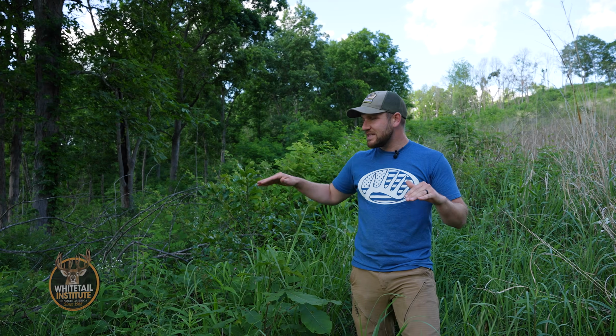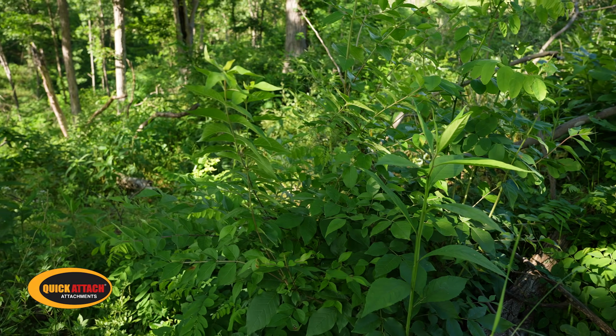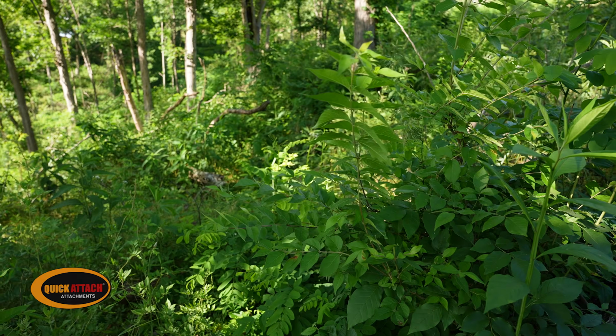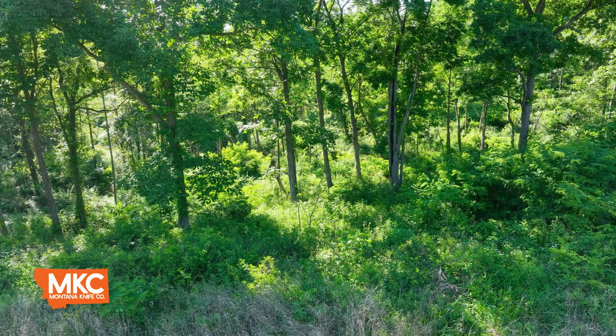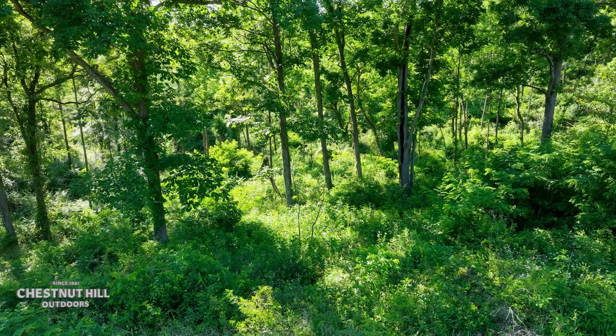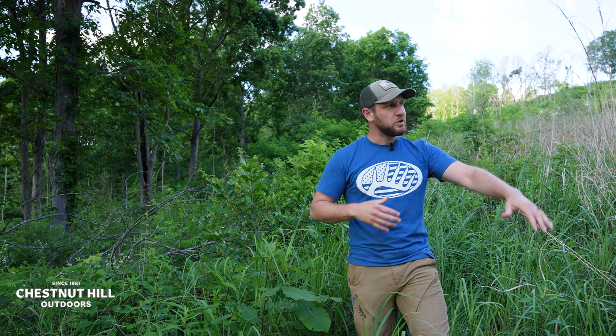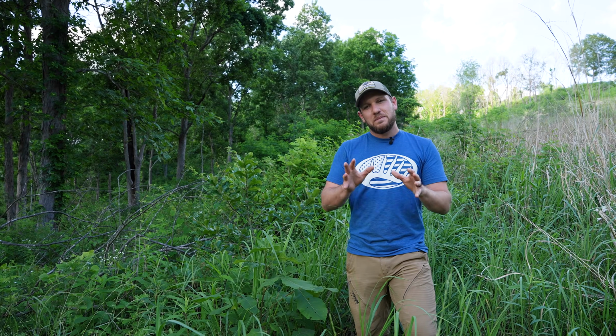You can look through here and see the amount of growth and understory present in the woodland as well as in the open. This creates an environment where you're going to have a lot of daytime movement. There's ample fawning cover, ample forage, as well as places for turkeys to nest and turkeys to brood through these different fire rotations that these areas are all going to receive and be maintained with.